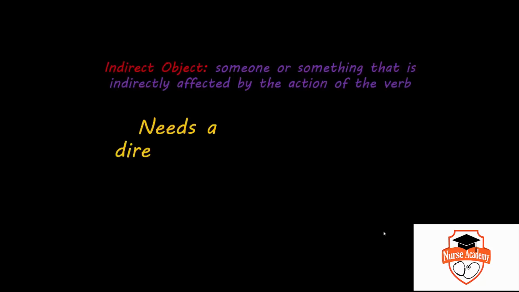Next we'll discuss the indirect object. And an indirect object is someone or something that is indirectly affected by the action of the verb. And what does an indirect object need? It needs a direct object. Next, we'll discuss what an indirect object will answer. And there's 4 items that an indirect object can answer.